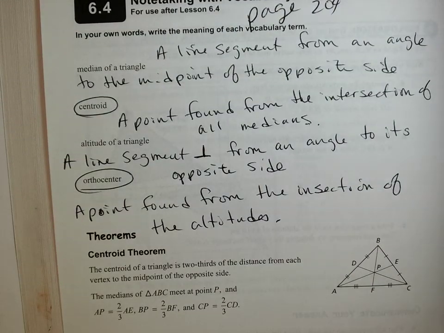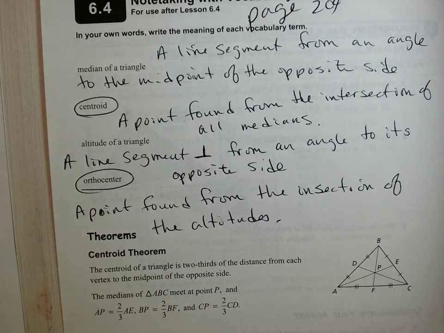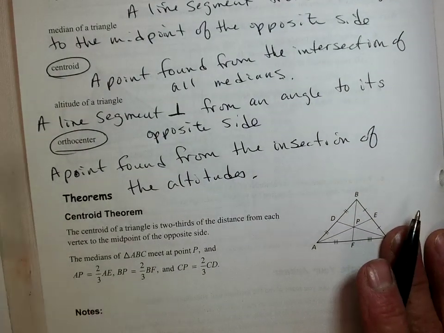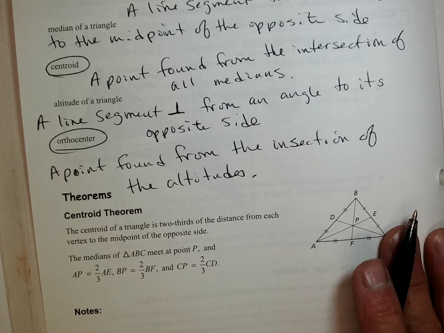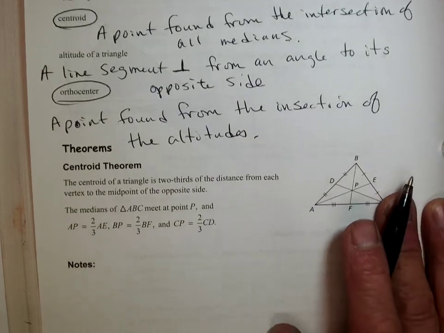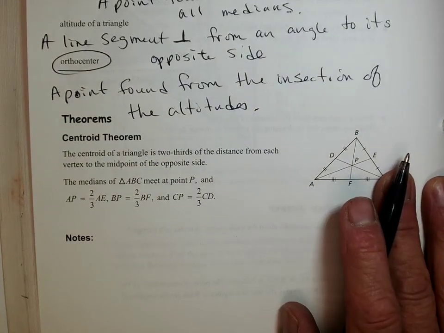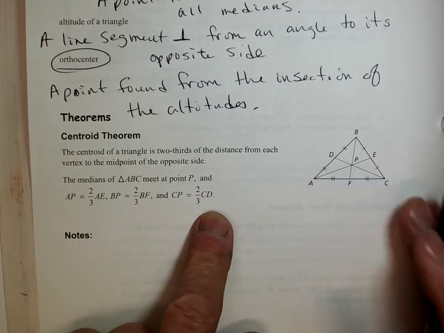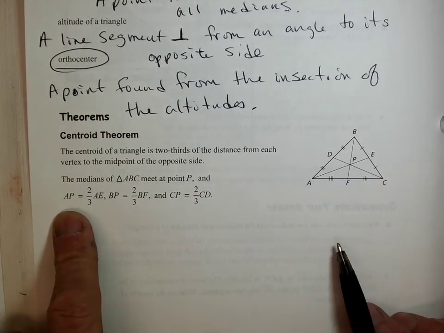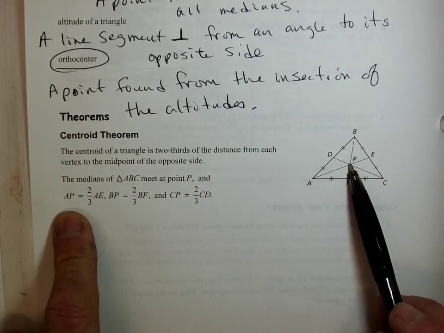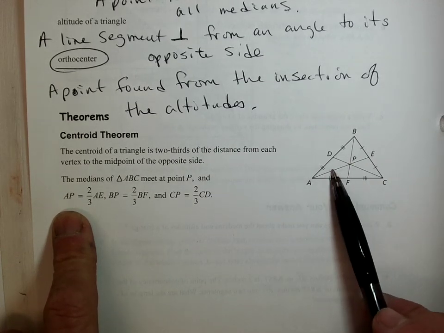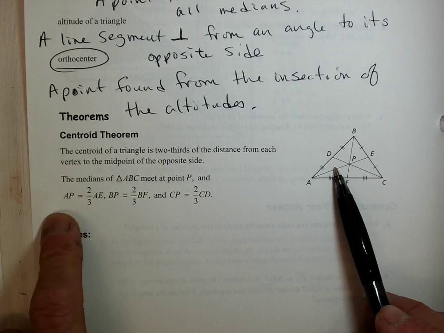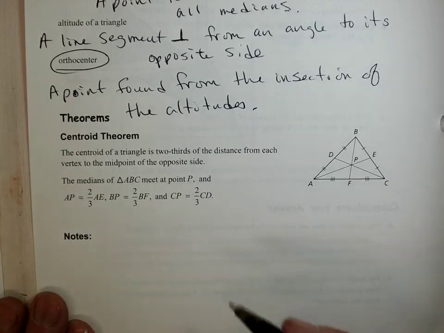Okay, now let's go ahead and take a look at this. So we get this theorem, and again remember in geometry, a theorem is a fancy word for rule. It's a math rule. Okay, so you see this 2/3, 2/3, and 2/3. So they're trying to say if you do have these medians that PB is 2/3 of AP. So they are dividing these up into thirds.